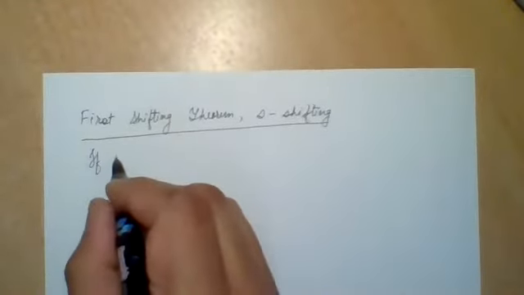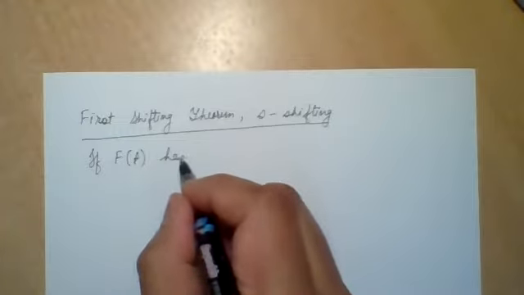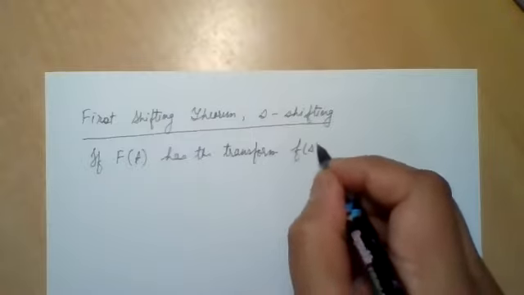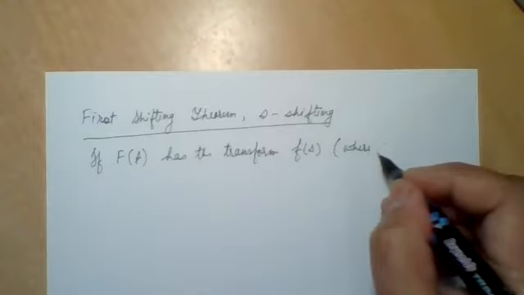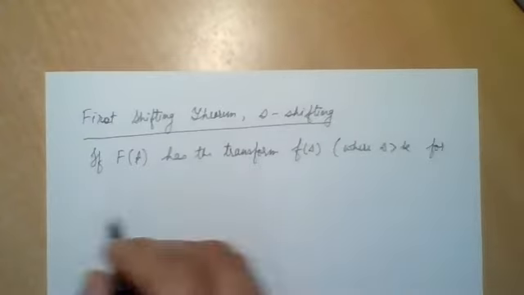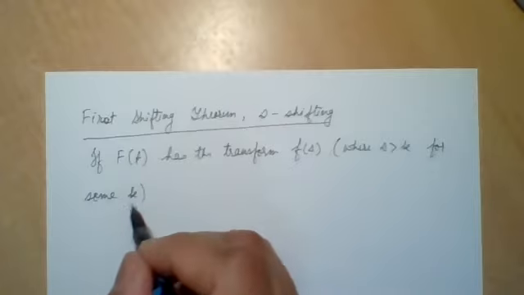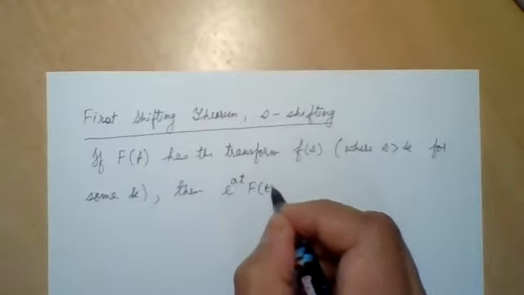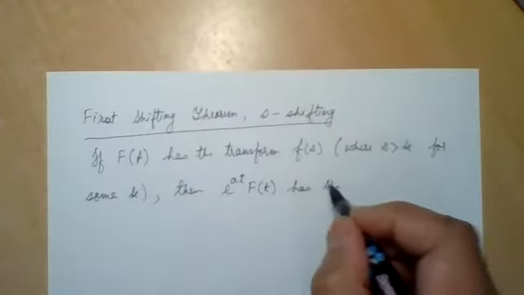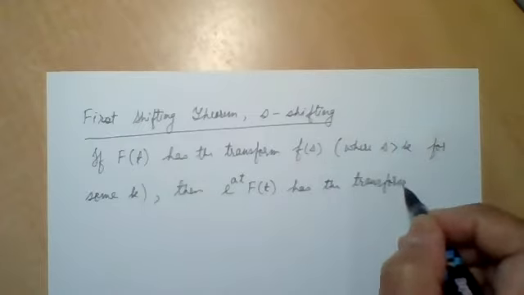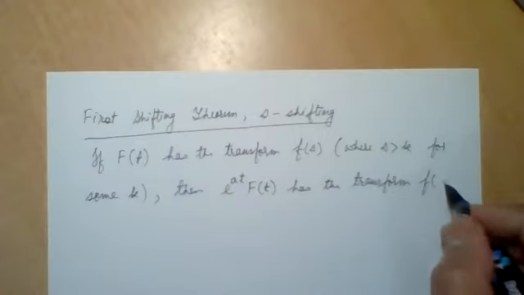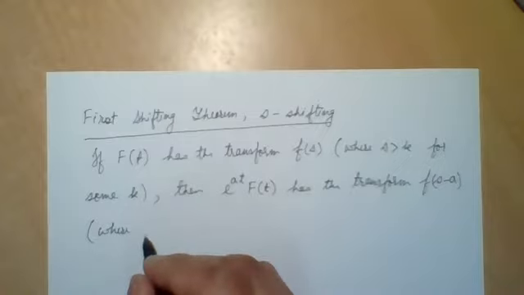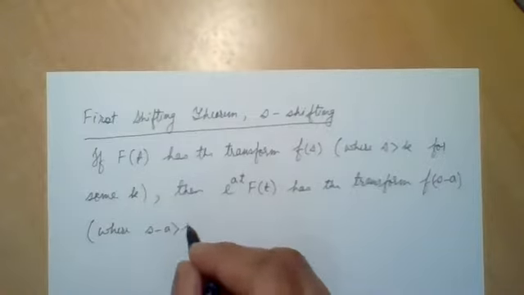The theorem says that if capital F of t has the transform small f of s, where s is greater than k for some value k, then e to the power at times F of t has the transform f of s minus a, where a is a constant, and where s minus a is greater than k.